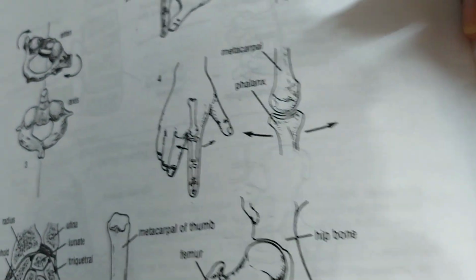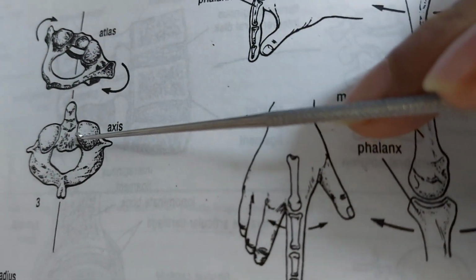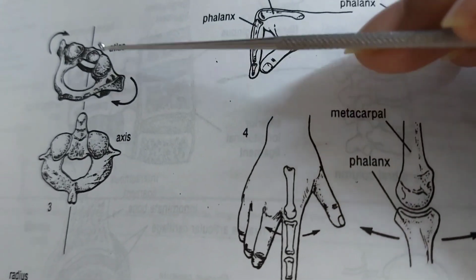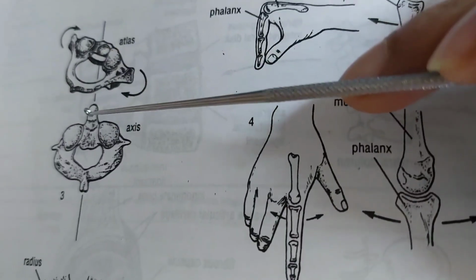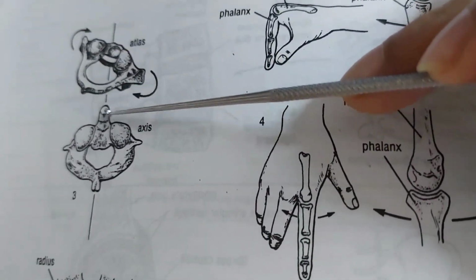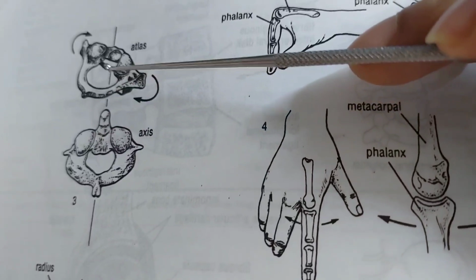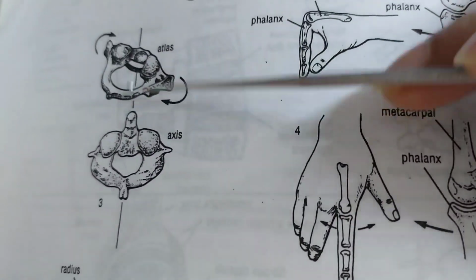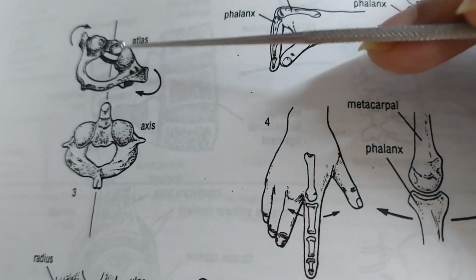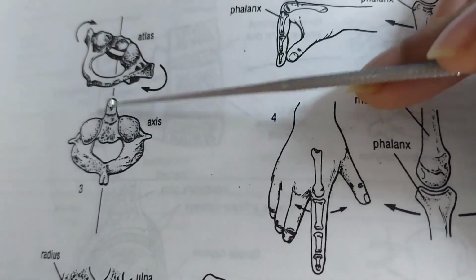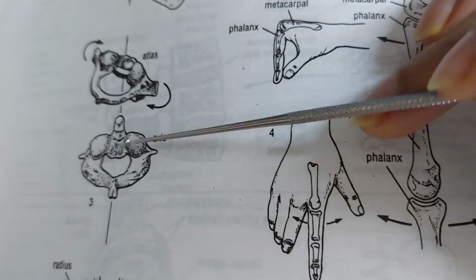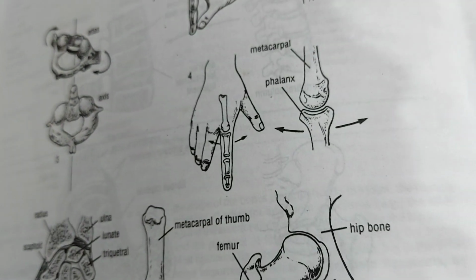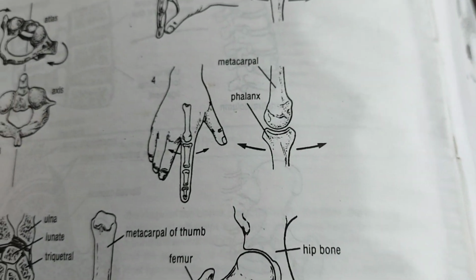Another form of synovial joint is this: here is the second vertebra, the axis, and this is the first vertebra, the atlas. The odontoid process of the axis passes through the atlas, and this type of joint is known as the pivot joint. It can rotate around this pivot. So this is the pivot variety of synovial joint. This is all about the synovial joint. Now we will learn about another joint of the upper limb.